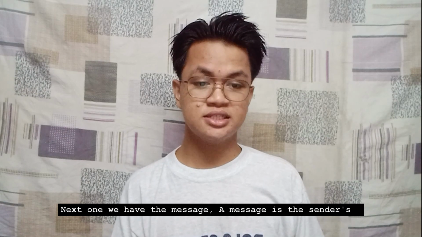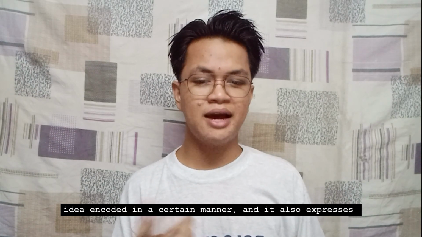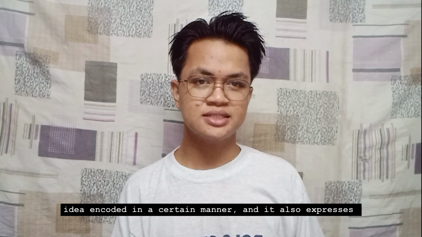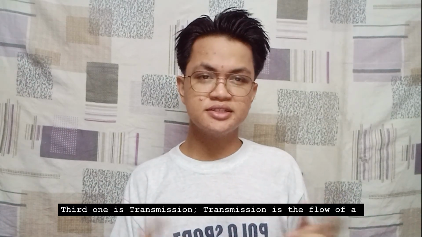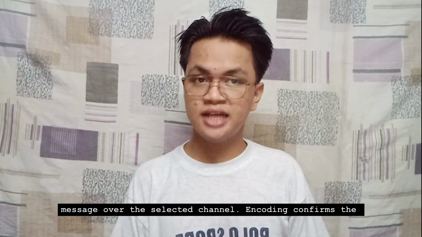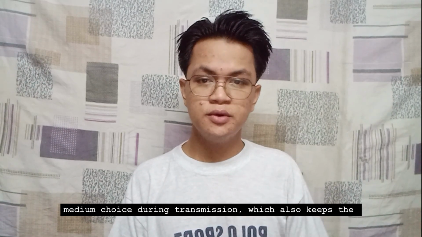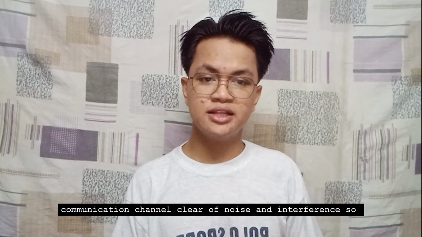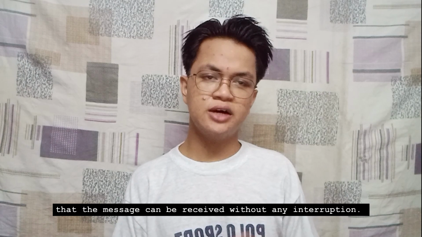Next one, we have the message. A message is the sender's idea encoded in a certain manner. It also expresses the key idea of what the sender is trying to convey. The third one is transmission. Transmission is the flow of a message over the selected channel. Encoding confirms the medium of choice during transmission, which also keeps the communication channel clear of noise and interference so that the message can be received without any interruption.